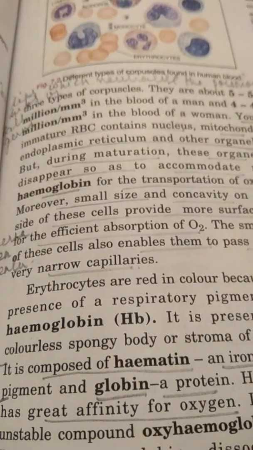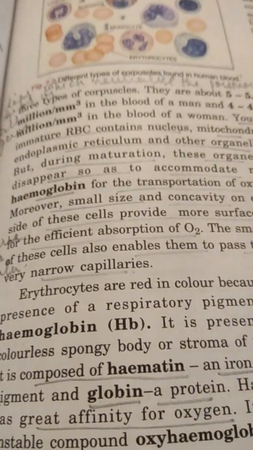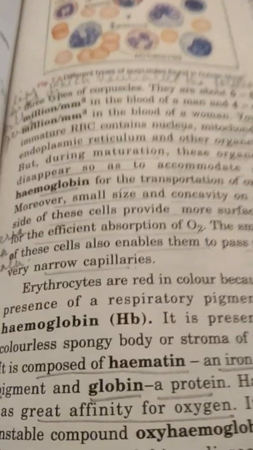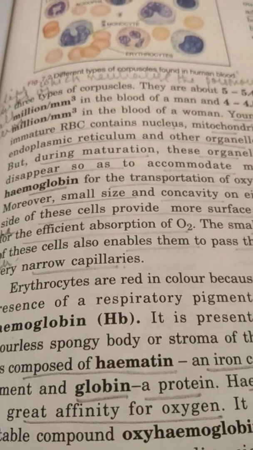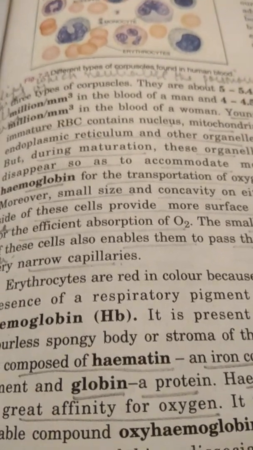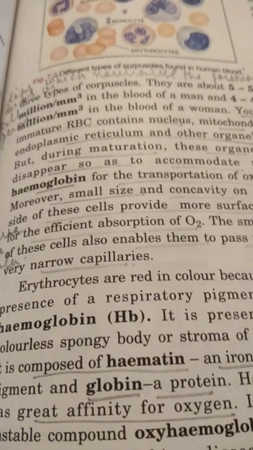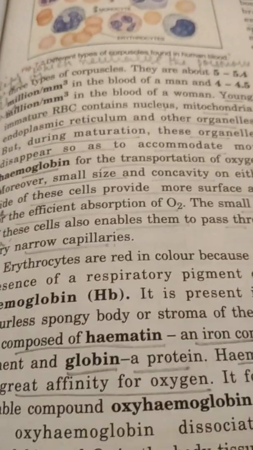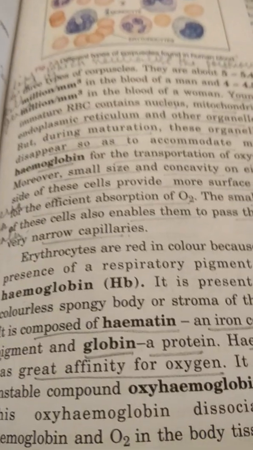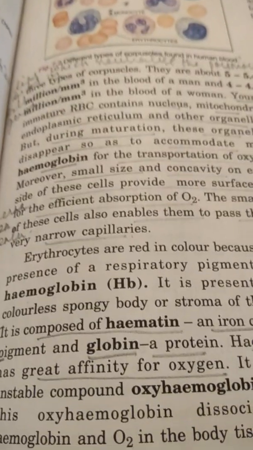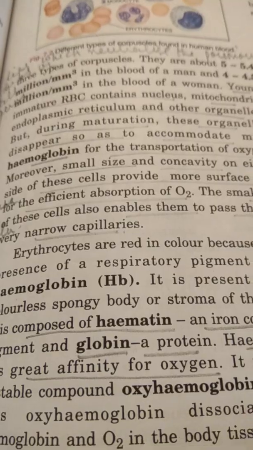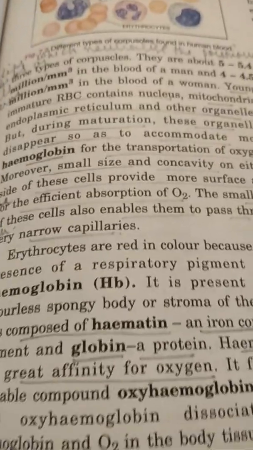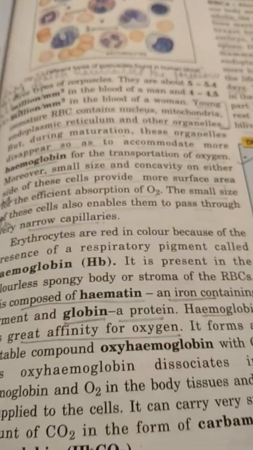Young immature red blood cells, newly formed red blood cells, do have a nucleus. Nucleus is present, mitochondria is present, endoplasmic reticulum is present, and other cell organelles also. But as the red blood cell matures, during maturation, these cell organelles, that is nucleus, mitochondria and endoplasmic reticulum, disappear so as to accommodate more hemoglobin for the transportation of oxygen.